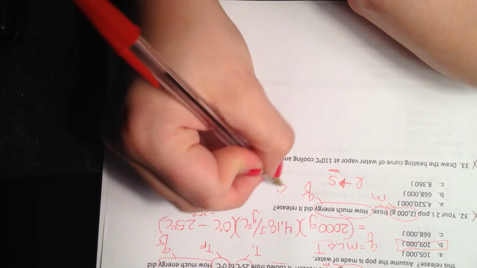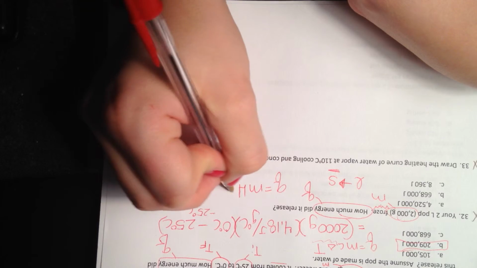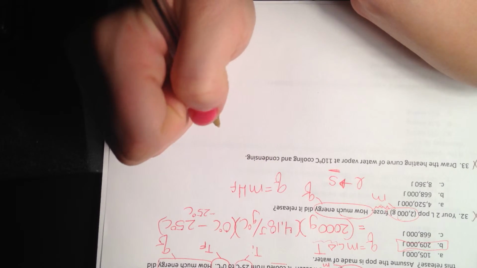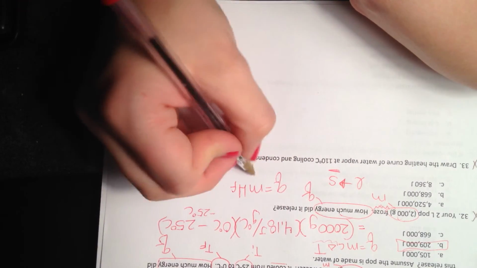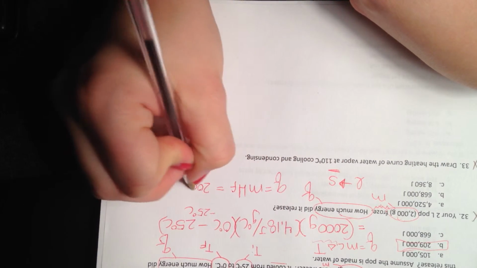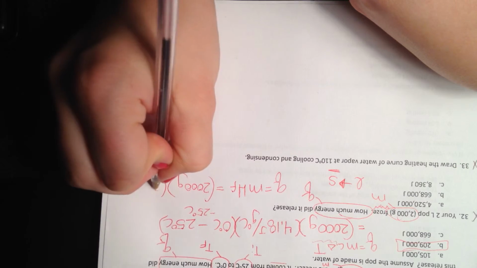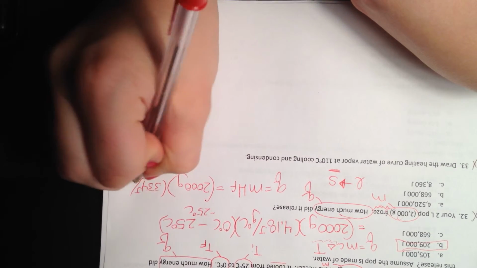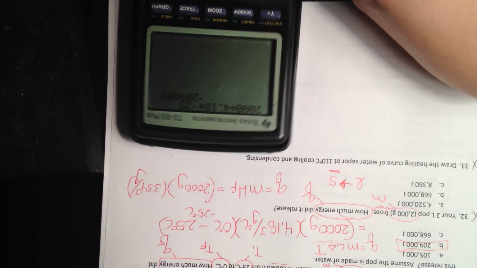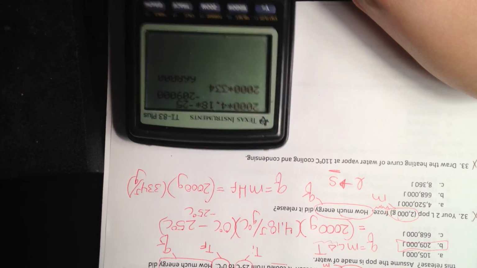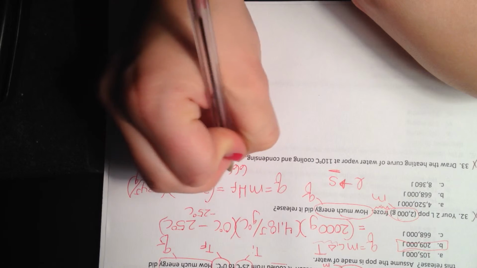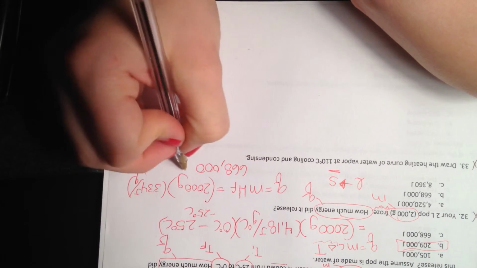If you have a phase change that involves a solid, you're going to want to use the equation that has the heat of fusion. In this case, it's going to be the heat of fusion of water. And so you just take our mass times 334 joules per gram, crank those numbers out, you should get 668,000 joules.